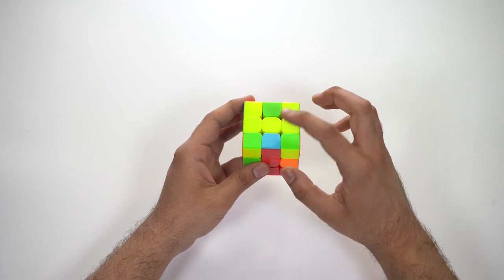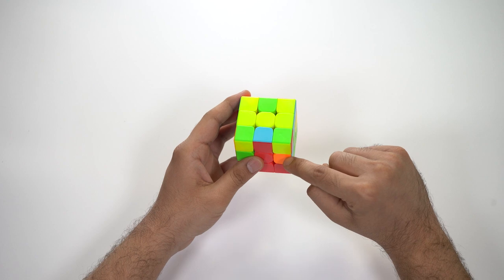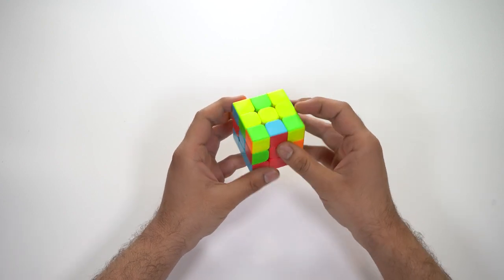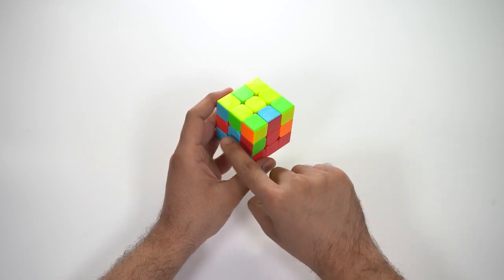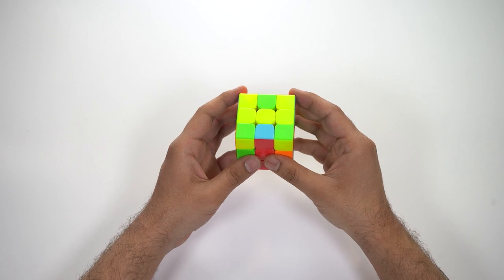Next, using the color on the top, we try and determine where this piece goes, to the right or to the left. Since this is the red-blue edge, you can clearly see that it goes to the left because it belongs in between the red and blue centers.